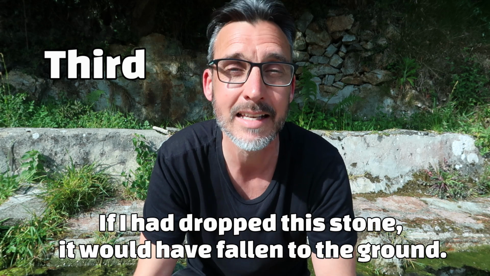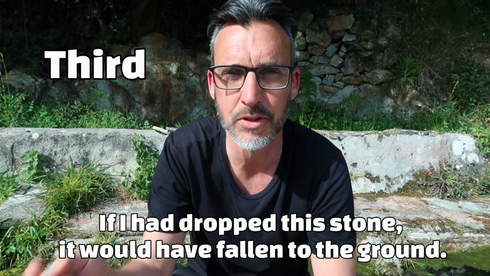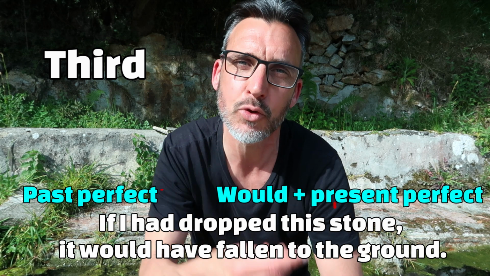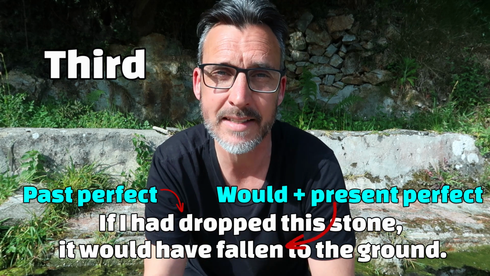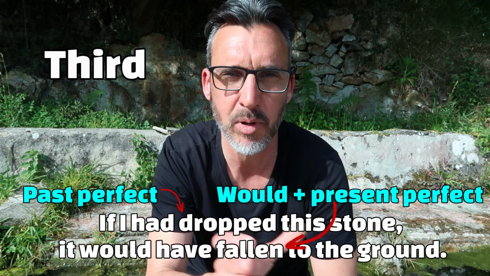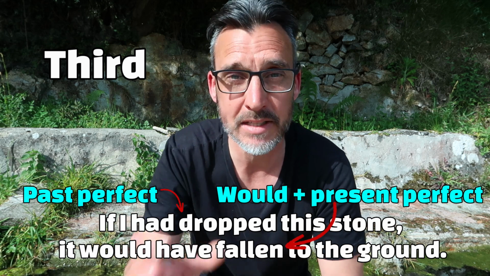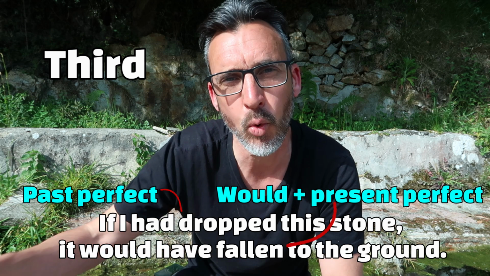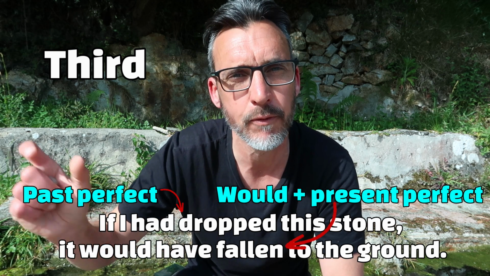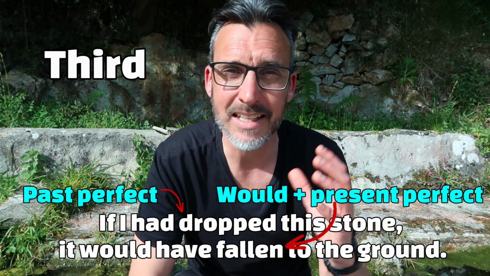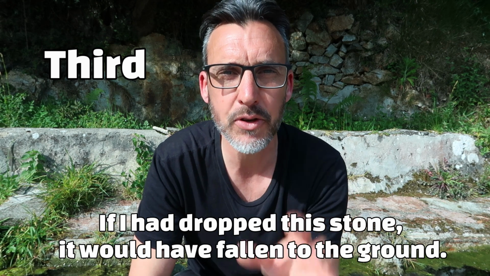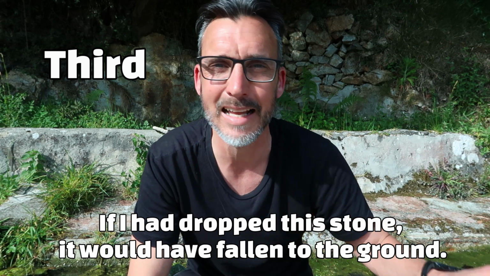That's the reality. But if I had dropped the stone, so in the if clause we're using the past perfect tense. If I had dropped, that's past perfect. And then in the would clause, we're using the present perfect. So it would have fallen. So that's the present perfect. It's an unreal situation, so we use the third conditional to talk about things that didn't happen in the past.